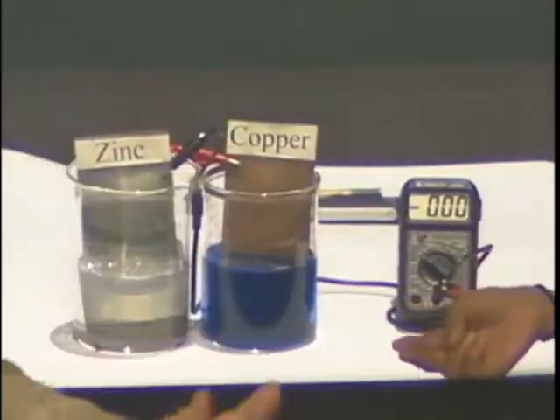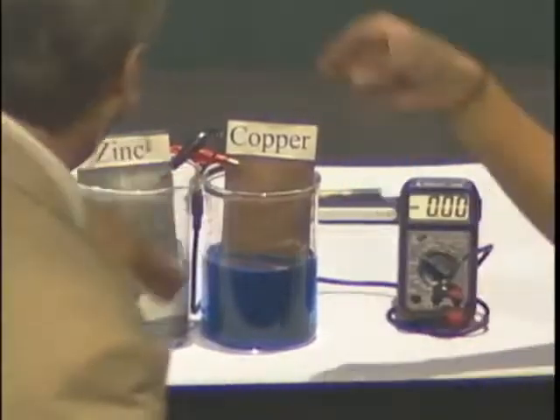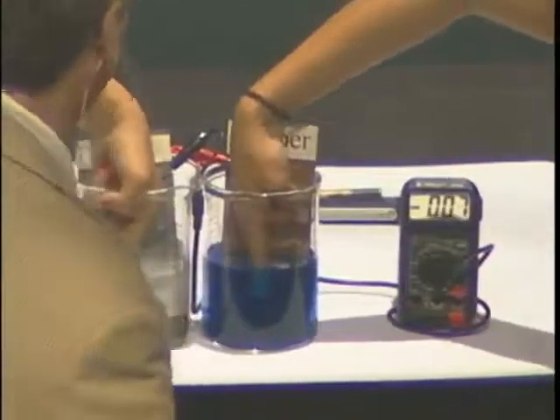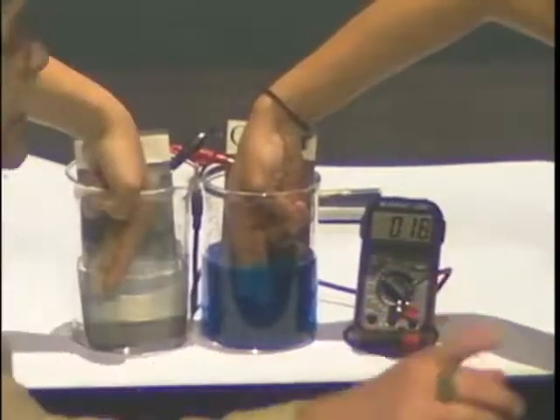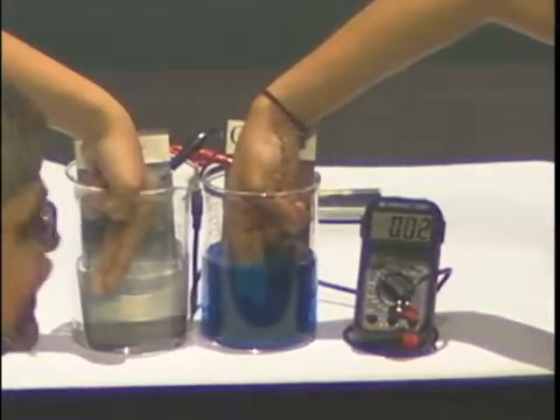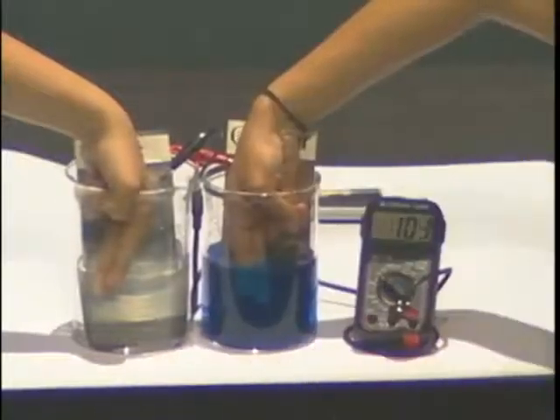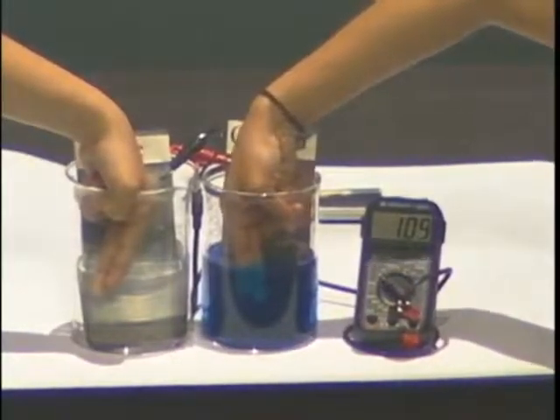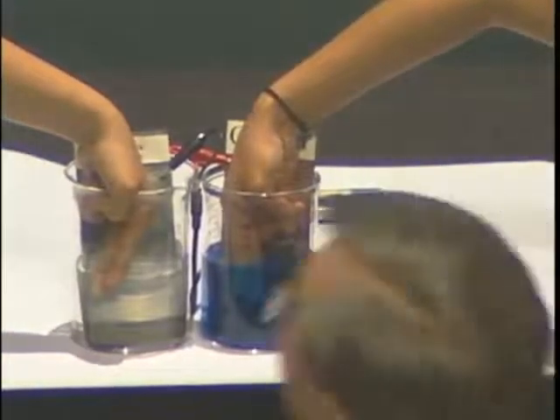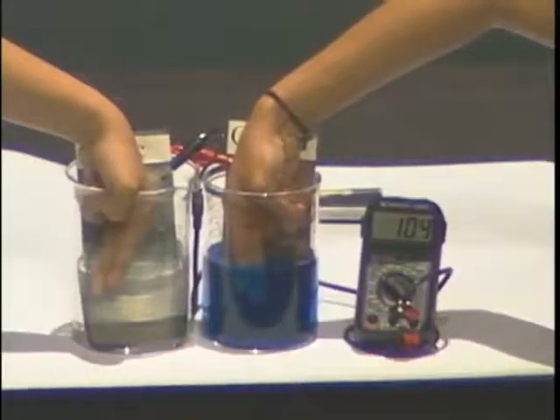Now, you really got to have good contact. Now, put your 2 fingers in there. Somebody is not connected. Keep connecting. Hold hands. Are you really holding hands? Yeah, there you go. Okay, 1.03.